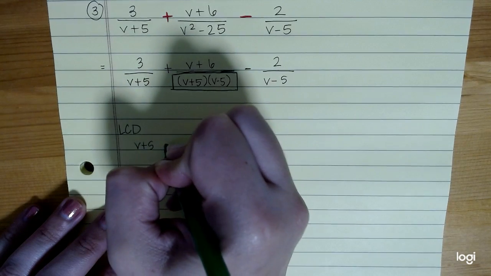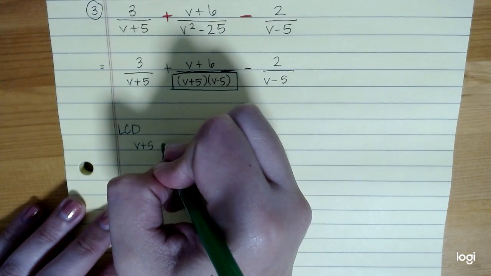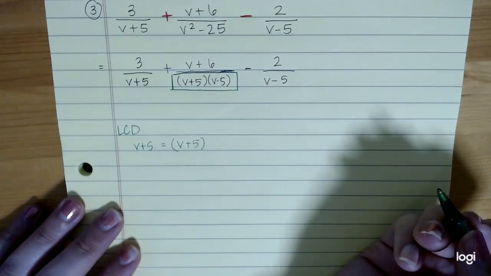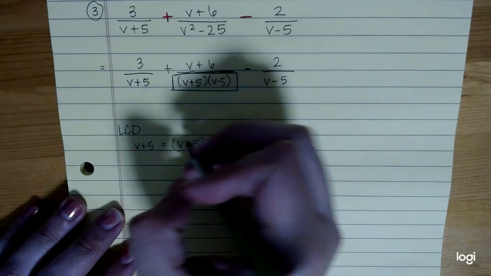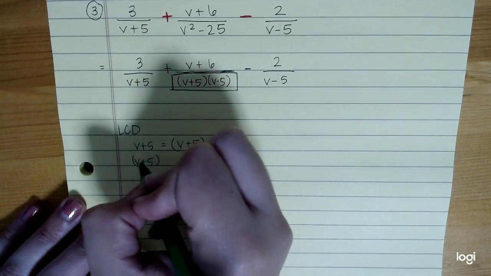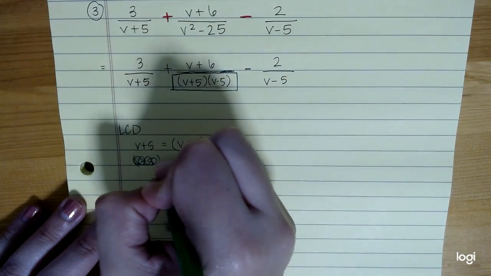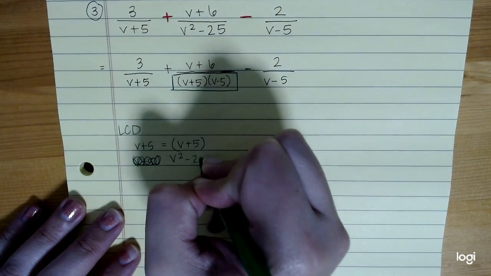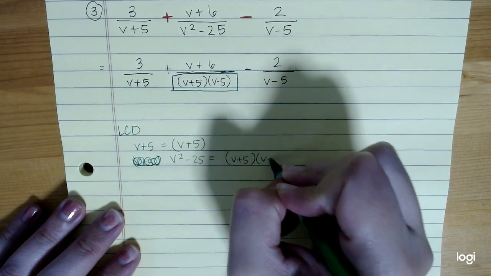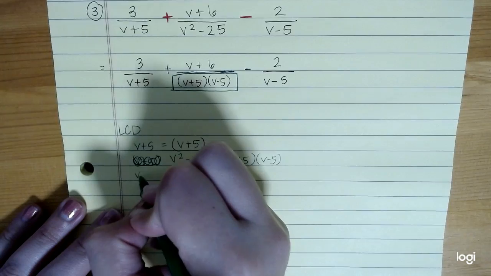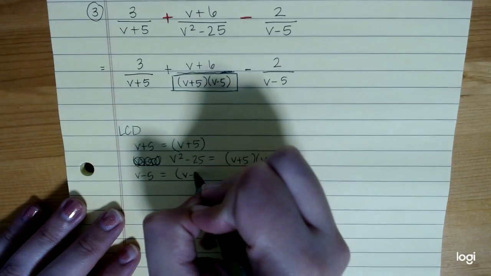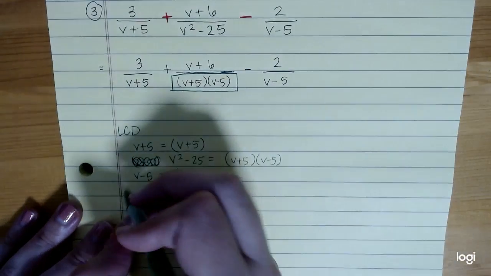So I've got that v plus 5 denominator, and again we consider that its own factor. Now the v squared minus 25, let me write that as that original denominator. We already saw that that factored as v plus 5, v minus 5, and then we had our v minus 5 denominator, and that would simply be its own factor.